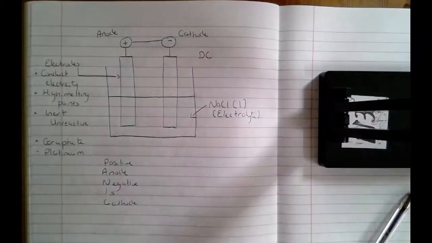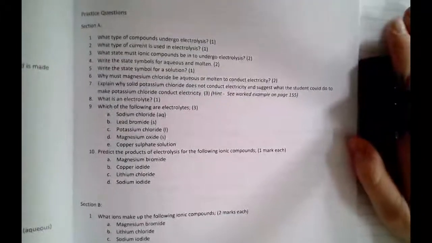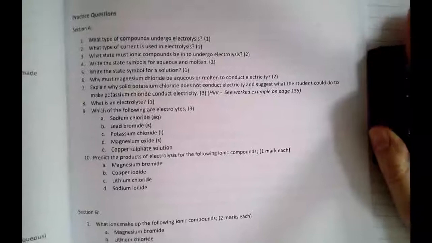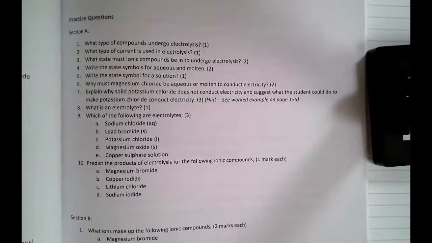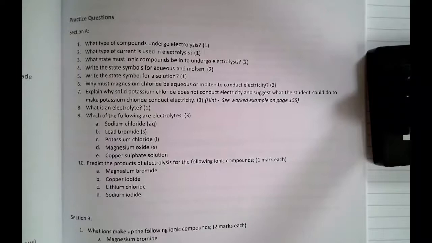I'm now going to get you to do a few questions, which I'm going to put here under the visualizing. Section A. At this point, you need to press pause and practice answering these questions. Press pause, and when you are ready to see the answer, press play again, but please do have a go at these questions yourself. Make sure you understand them.